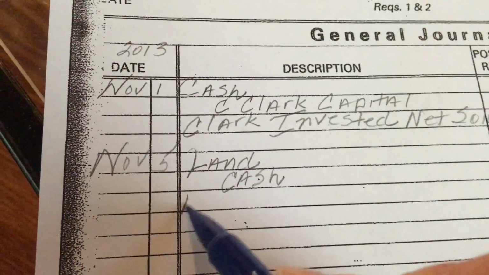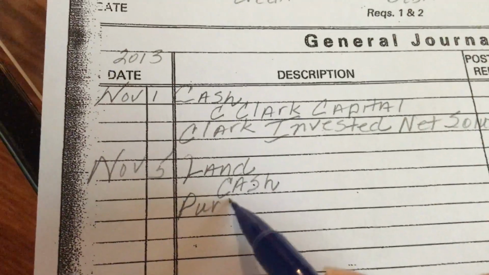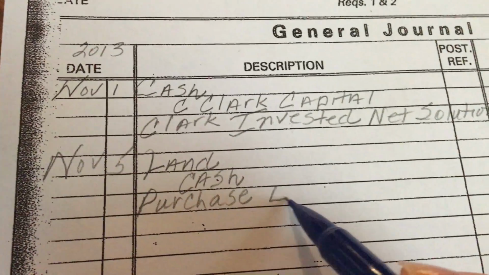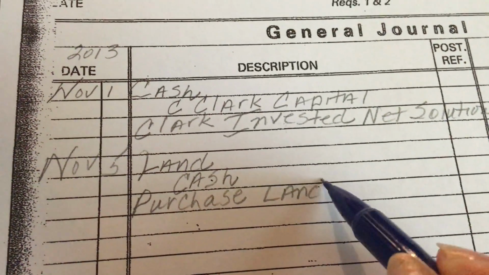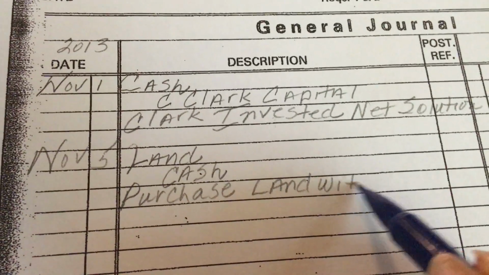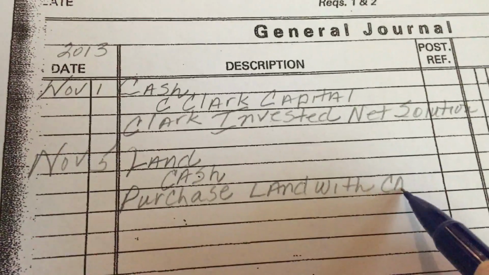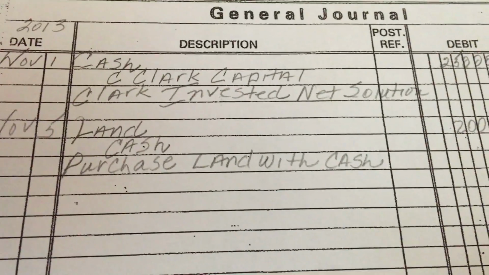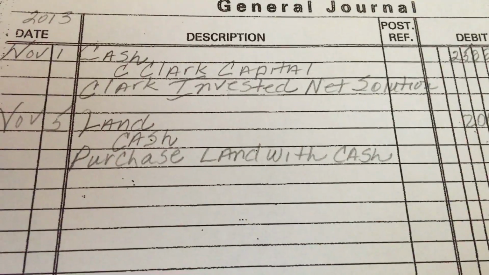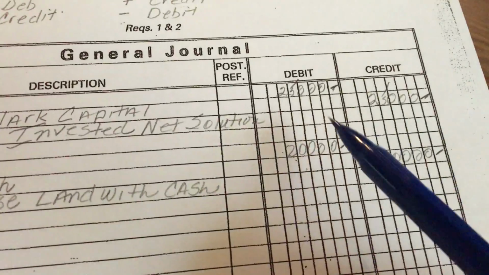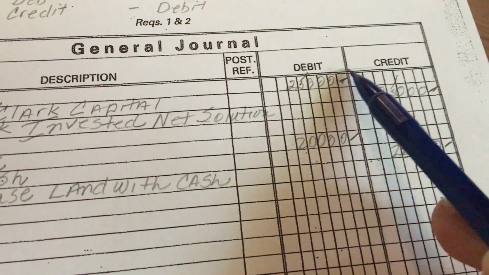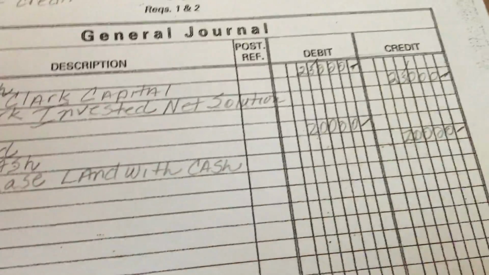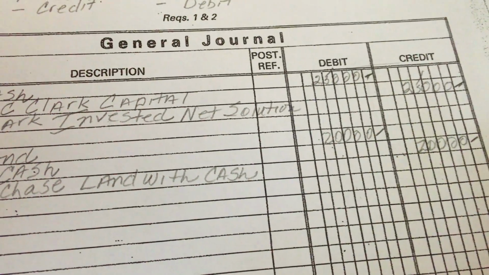say here is purchased land with cash. Okay. So that's our second journal entry. And your equation does balance because your equation is represented by your debits and credits. Debits equal credits here. Okay.